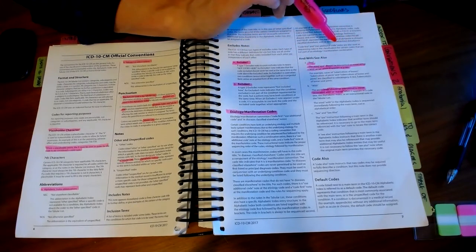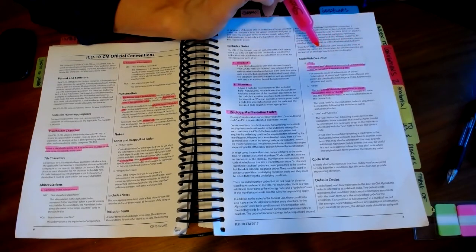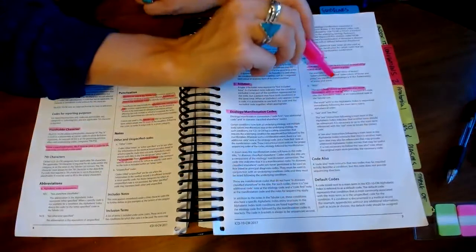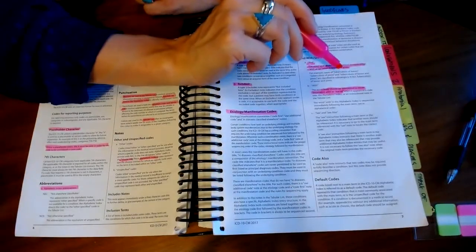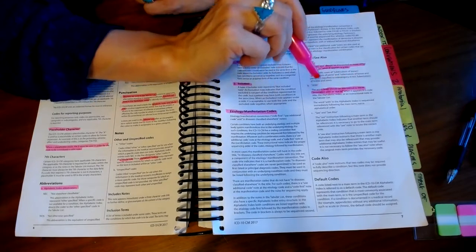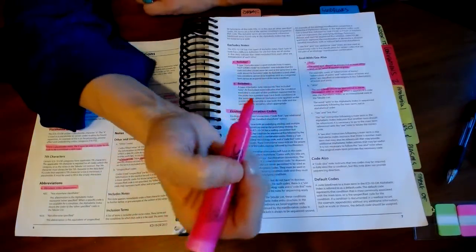Diabetes with neuropathy. Those two things mean the same thing. So if it says "with," it should be interpreted to mean "associated with." And so the word "with" in the alphabetic index is sequenced immediately following the main term in alphabetic order. So another little snippet for us.